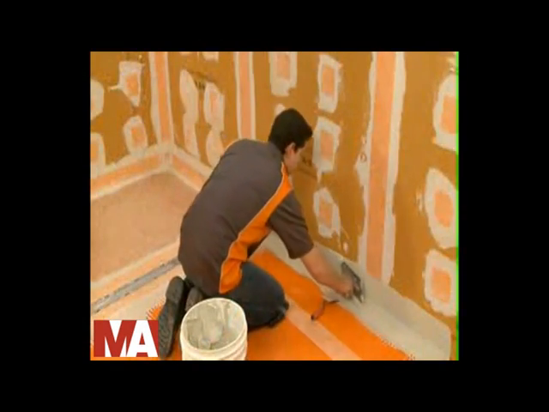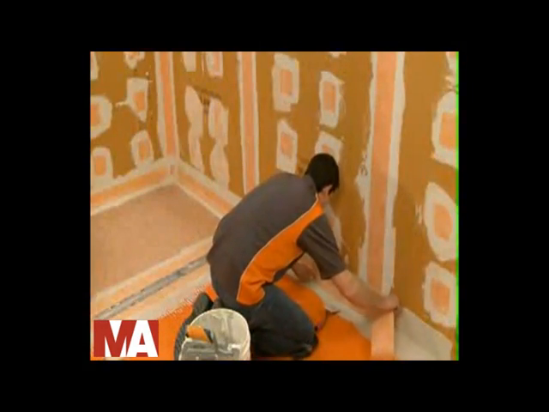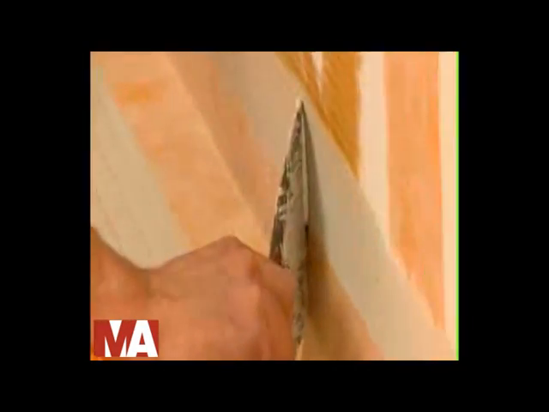Since the matting itself is waterproof, the only extra step we need to take is to seal the Ditra at the seams and the floor-to-wall connections with Kerdi band. The bathroom is now completely waterproof, vapor-tight, and ready for tile.